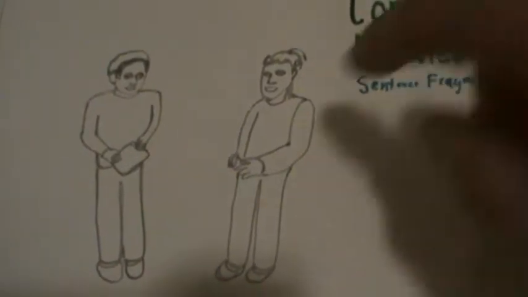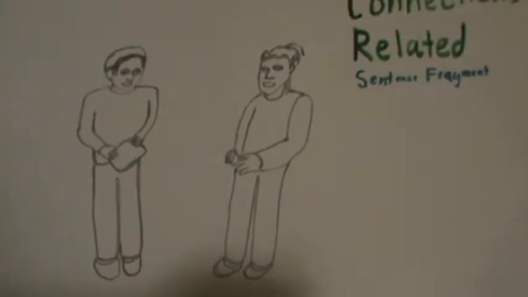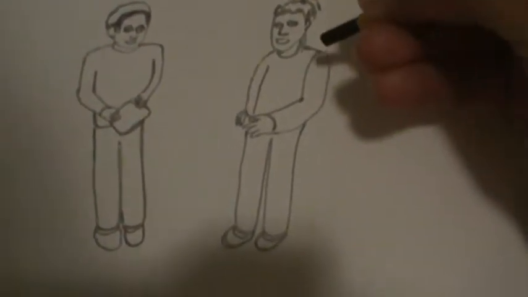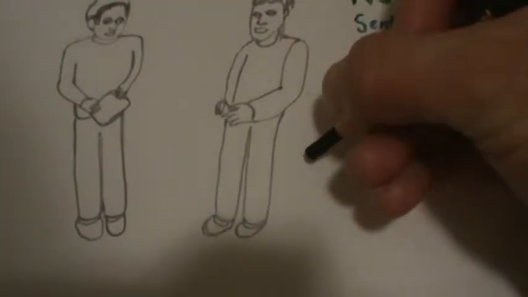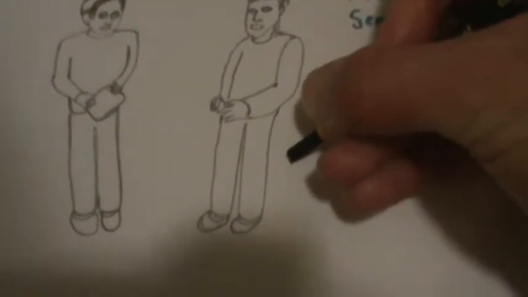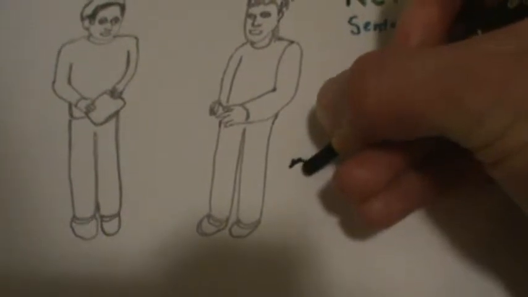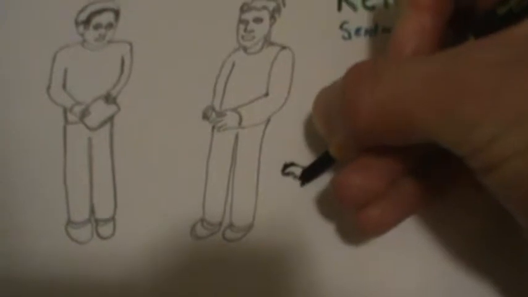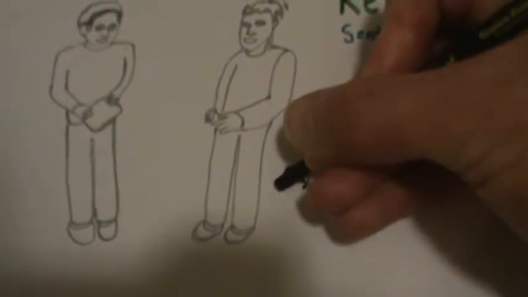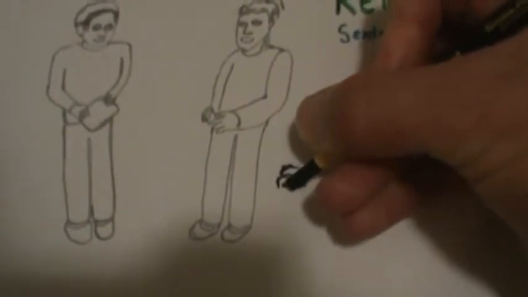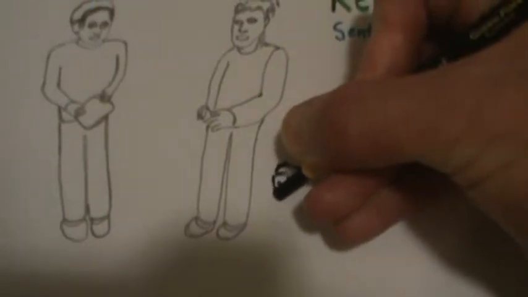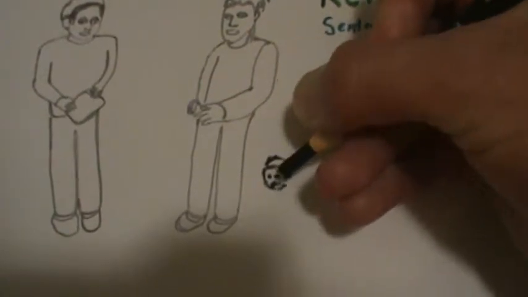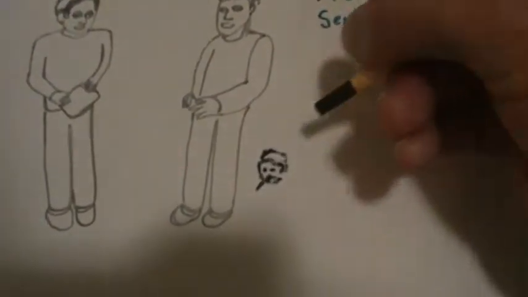Like with the son or daughter, I'll go and use the charcoal pencil right here. Let's just say this was a daughter or a cousin, and then they go out and have children, they have kids. And then whenever the kid grows up, they go out and get married, and then they go in and have children, and then whenever they grow up, they have children, stuff like that.